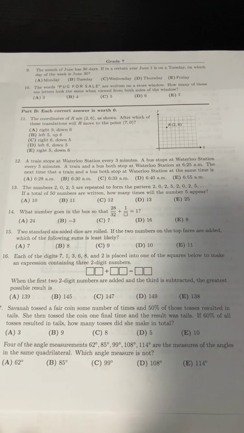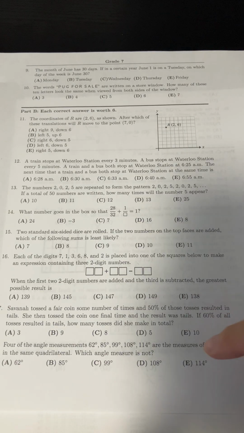Yeah, that's it. Okay, problem number 18. Four out of five angle measurements are the measures of the angles in the same quadrilateral, and which angle measure should be kicked out? So you know that the total is 360. So which 4 numbers can add up to 360? Of course, you can look at them and try a bit. But a better way to solve this problem is doing subtraction. You add them all up, and then you minus 360. The rest number would be the number that should be kicked out.